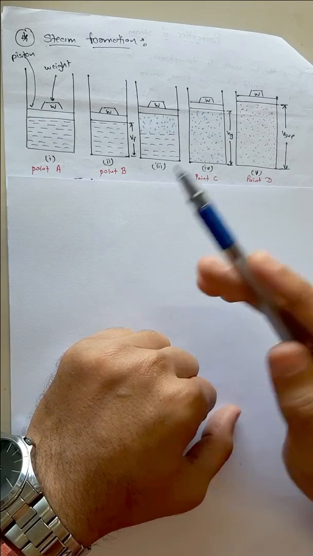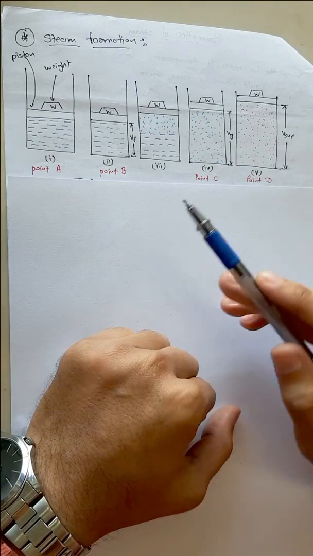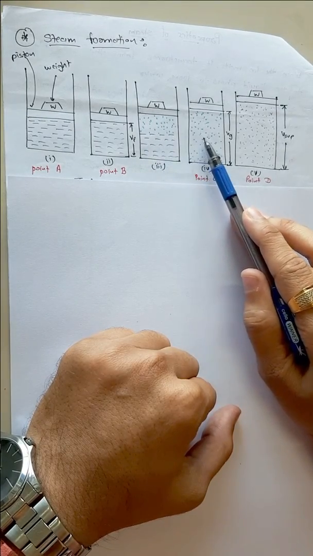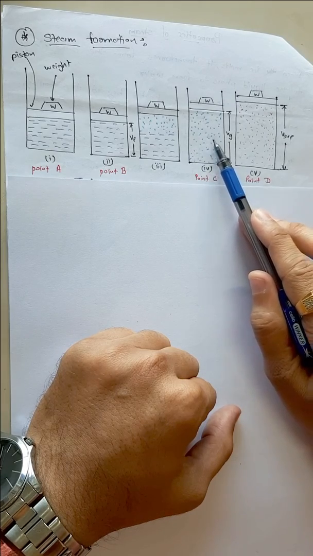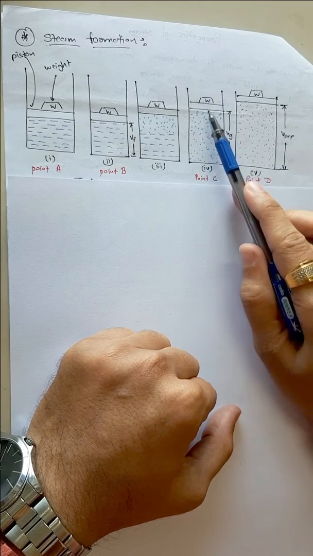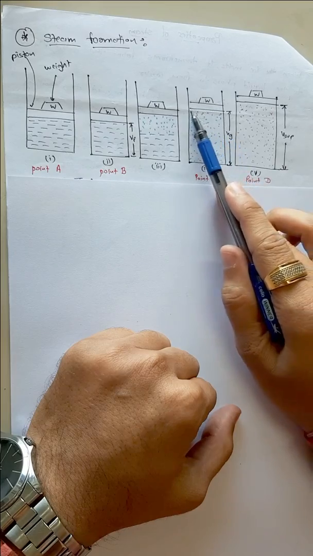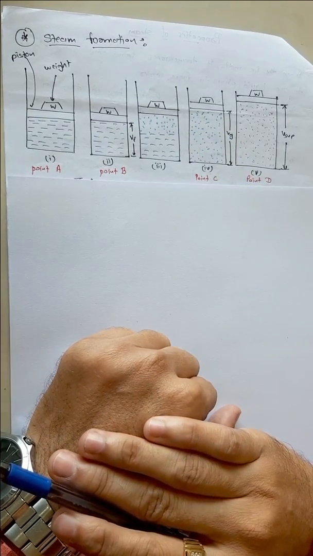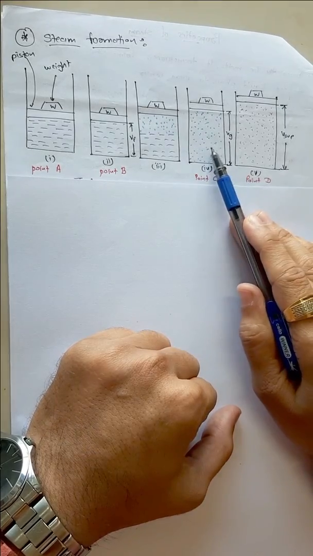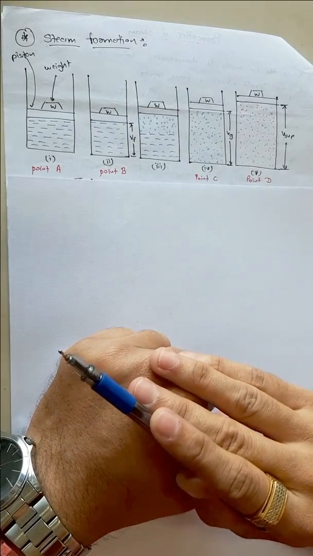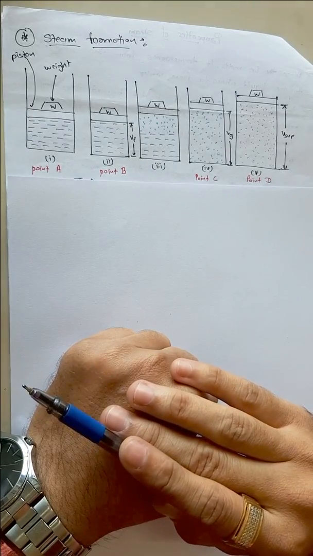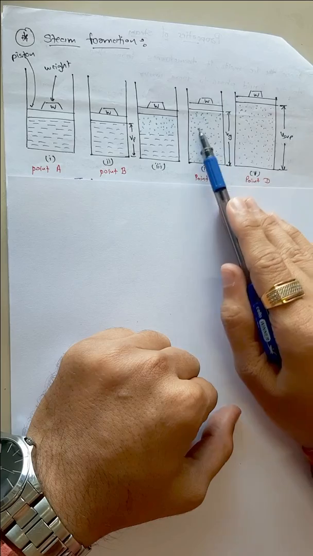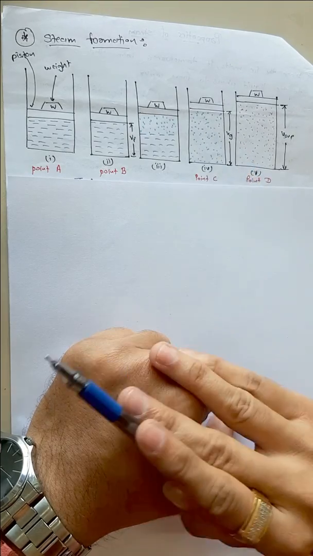If we continue adding heat, the remaining water particles will also be converted into dry particles. So at point C in figure number 4, all we see is dry particles. This state of steam is called dry saturated steam. In this state there is no wet particle present in the system and the volume at that time is Vg.